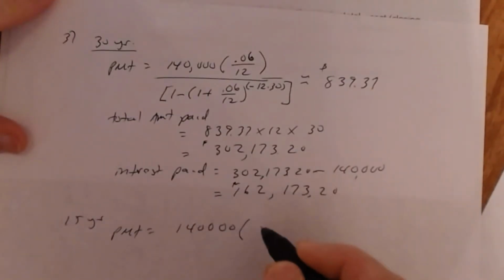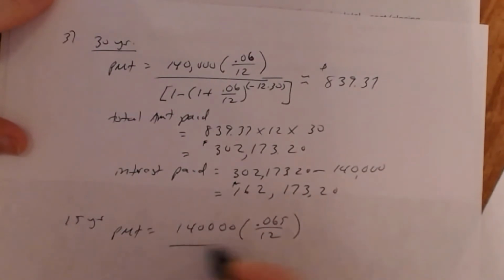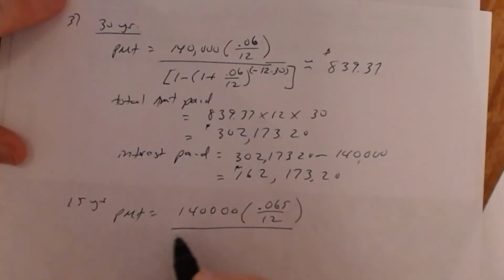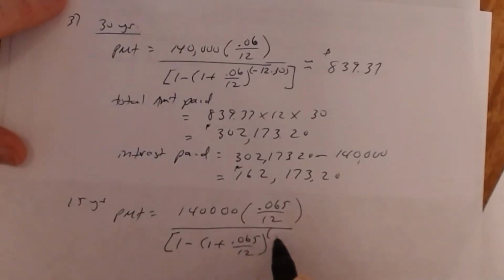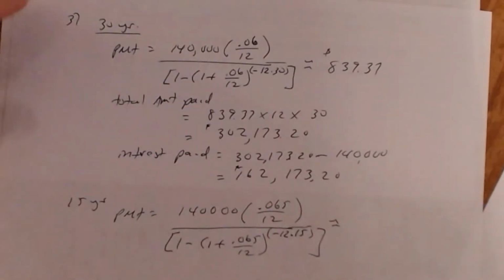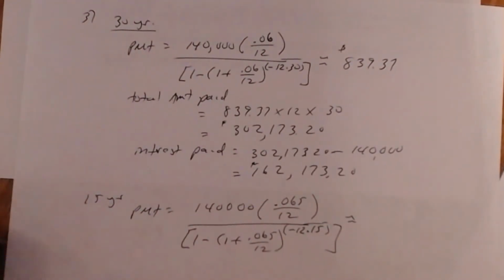So that's 0.065 divided by 12 months a year, 12 installments. All that is being divided by 1 minus 1 plus 0.065 divided by 12, all raised to the negative 12 times 15. 15 years.